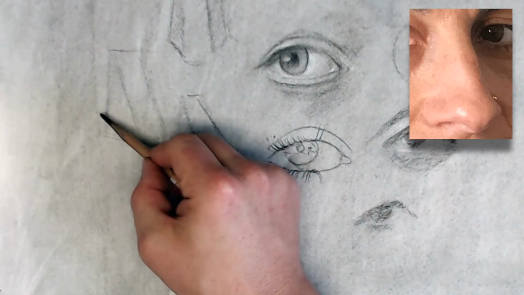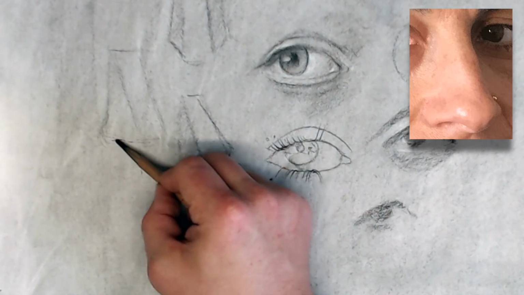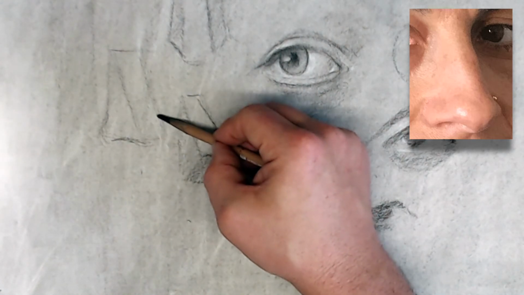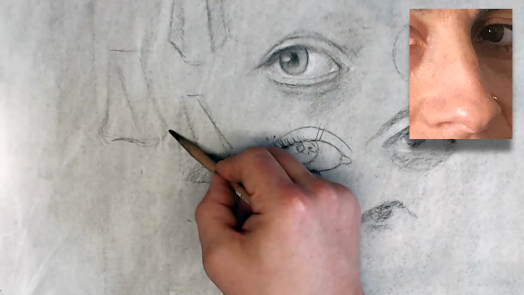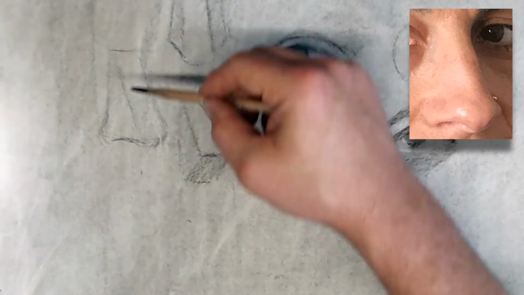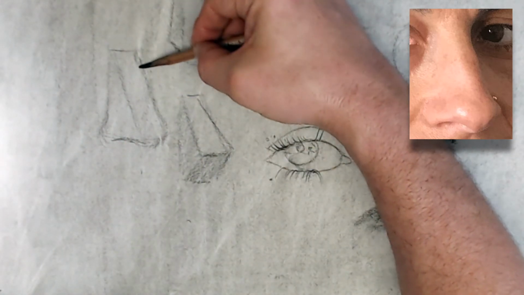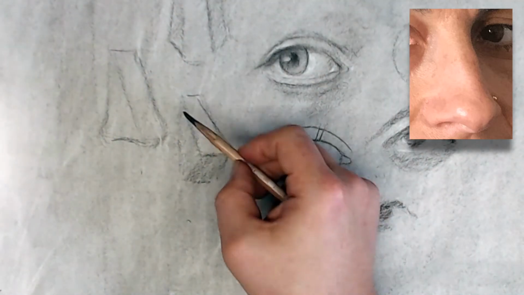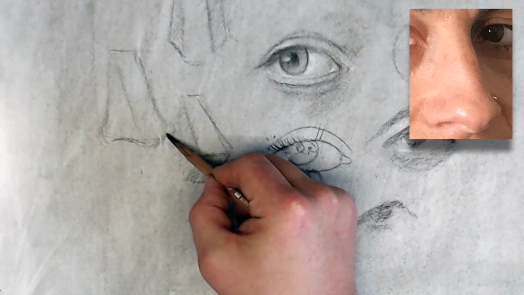So let me quickly sketch in the nostril, going this way. Notice I'm using the side of the pencil. I'm trying to avoid sharp lines as much as possible. So here we have a little rounded tip going this way, like this. The nose is not perfectly straight. We have a little bit of curvature here. Again, I'm using the side of my pencil, and then I see a little bit of nostril peeking out from the back here, like this.